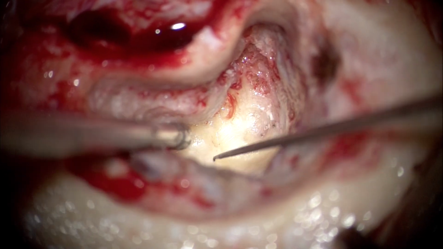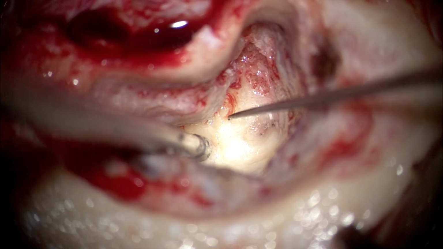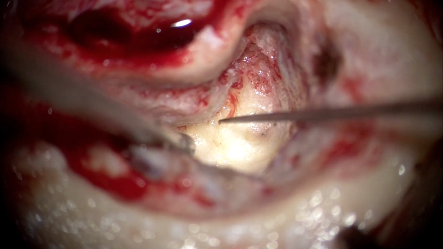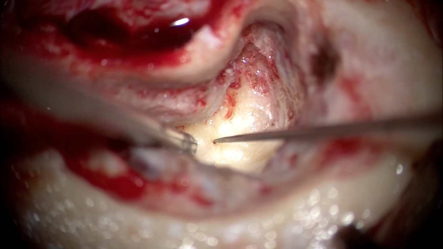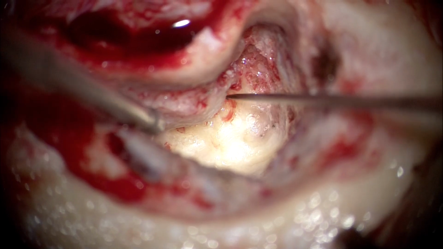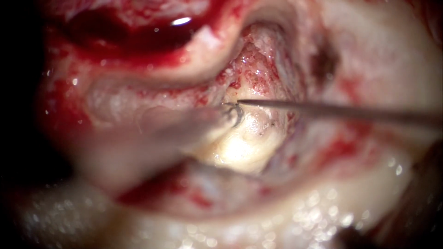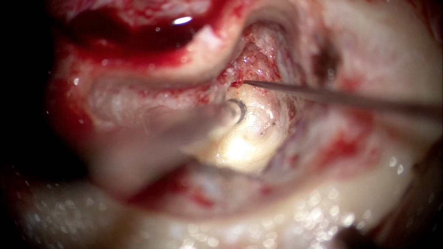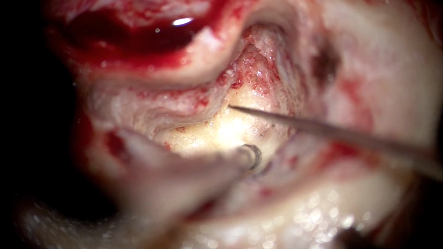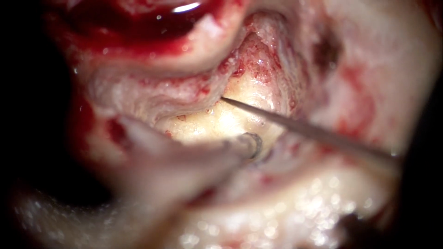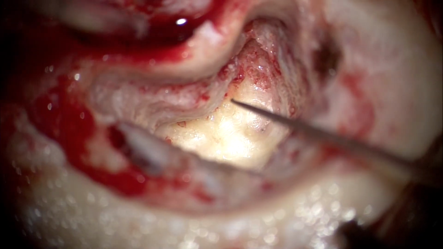So this is again the vestibular aqueduct. You can see a fine shadow against the glare of the microscope going perpendicularly from the vestibule towards the posterior fossa. And most of the epithelium from the vestibule has also been cleared.